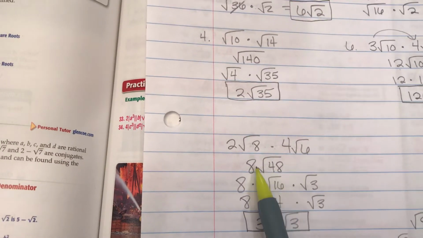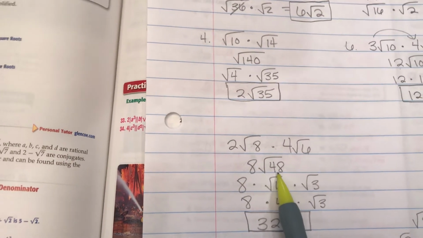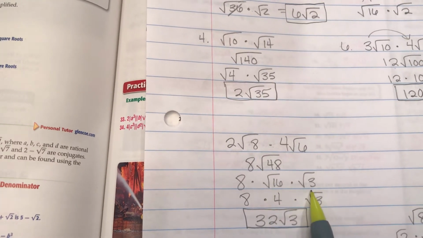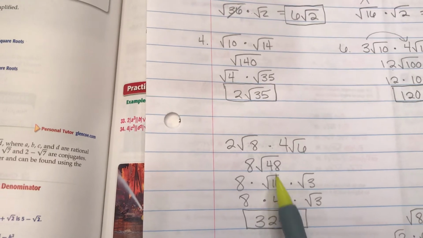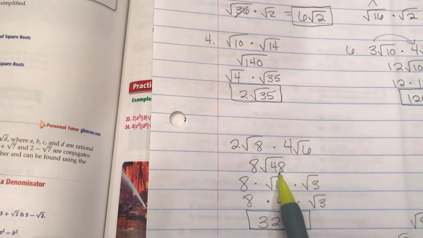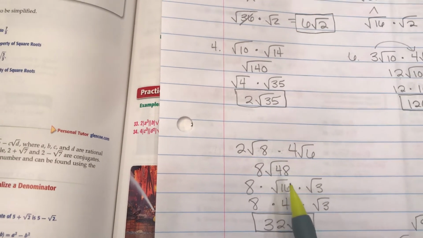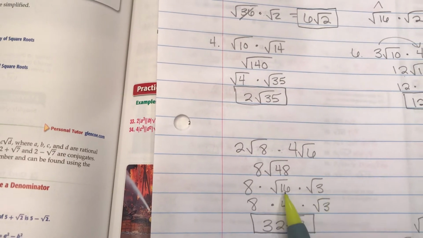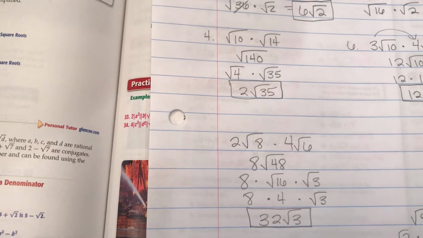So what I'm going to do is pull down my 8. I'm going to break up the square root of 48 into the square root of 16 times the square root of 3. Again, that's not the only set of factors of 48. I could have done 6 times 8, but neither one of those are perfect squares. I purposely chose 16 times 3 because 16 is a perfect square.